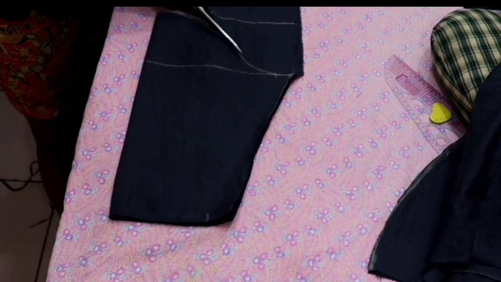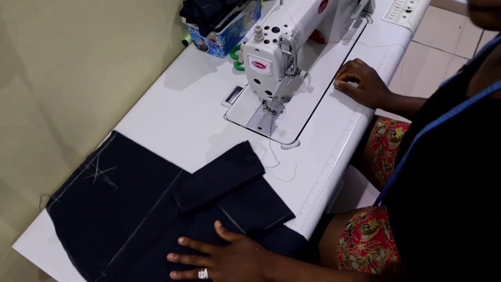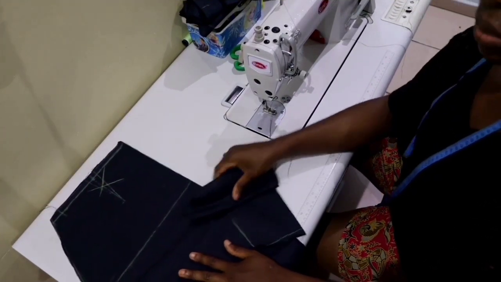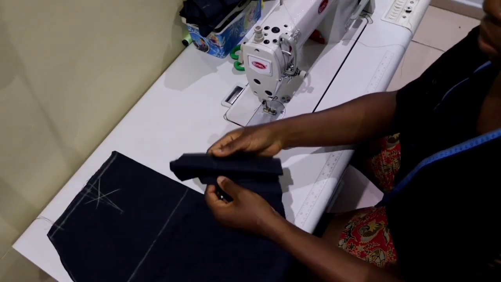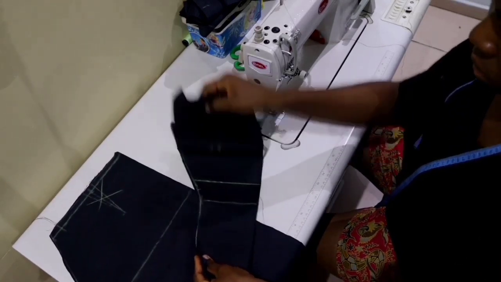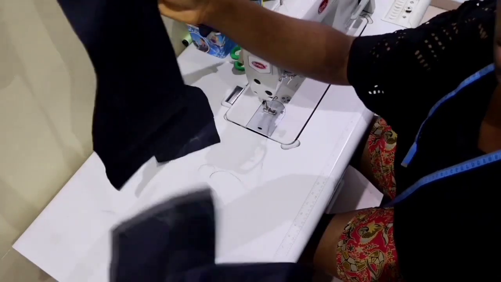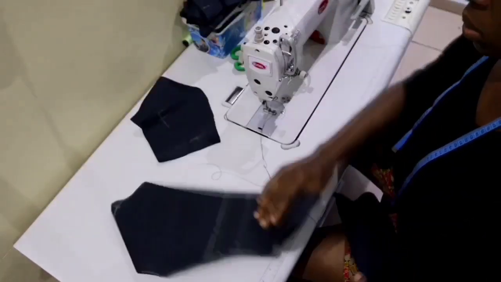Then after that, I'm going to cut it out. We are going to be sewing our gown now. I'm starting off with the front. So this is the skirt for the front, and then this is the bodice for the front. So I'll keep the skirt aside first.